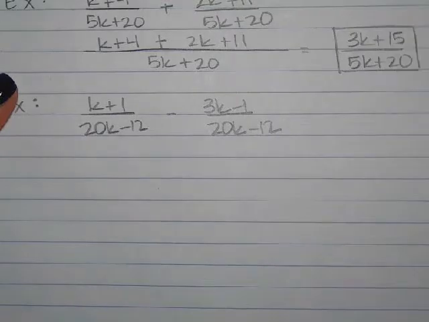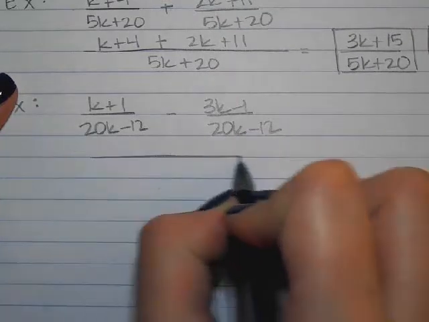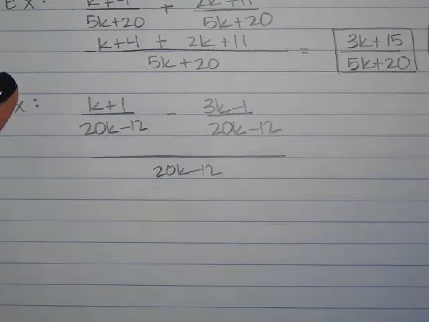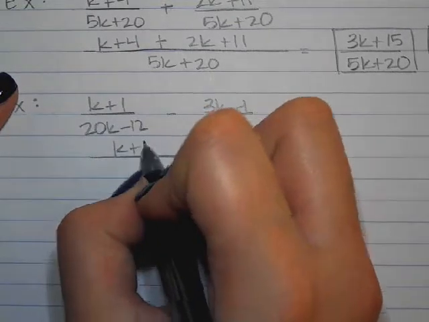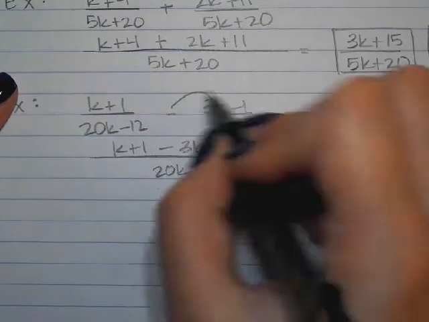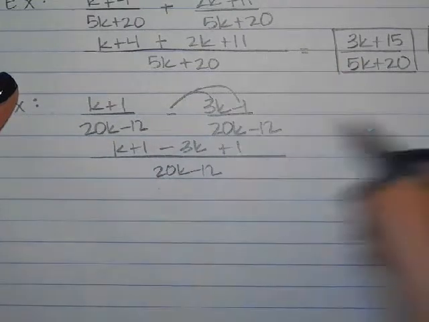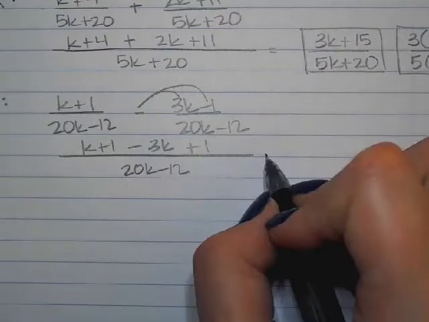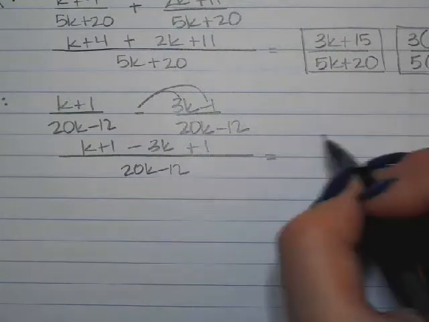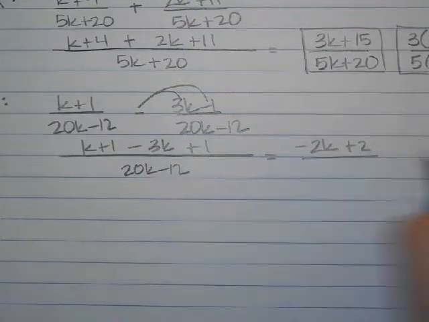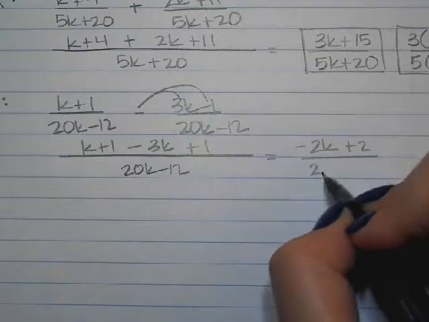Make it all one big fraction. k plus 1 minus 3k plus 1. So minus 3k plus 1. Then you get negative 2k plus 2, over 20k minus 12.